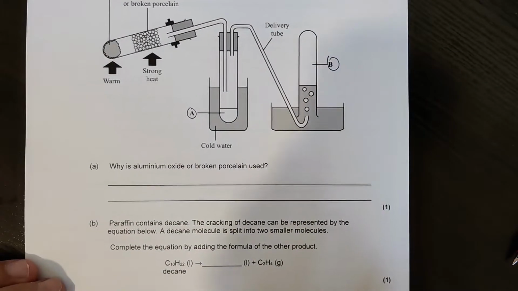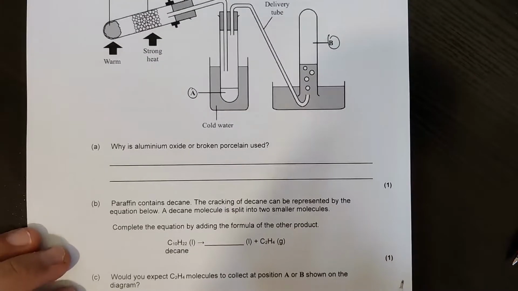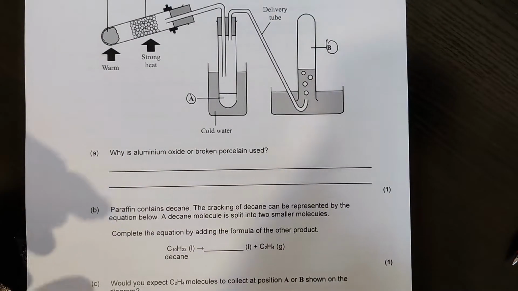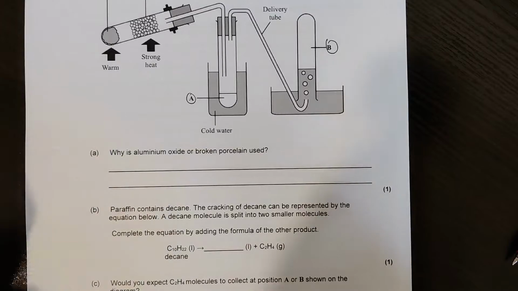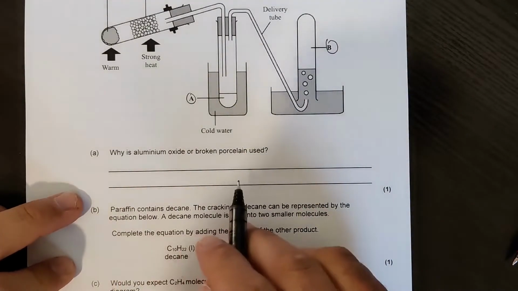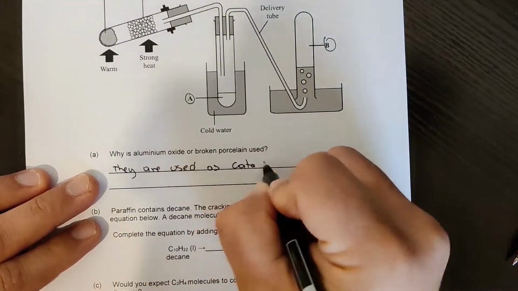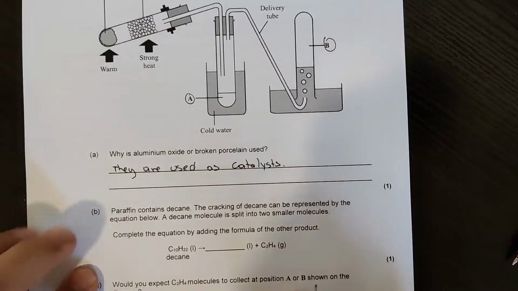Okay, right, so let's see. Why is aluminum oxide or broken porcelain used? The reason we use this is because they can become very, very hot, which induces the cracking to happen, because you need very high temperatures. So we could say that they are added as a catalyst. They are used as catalysts.